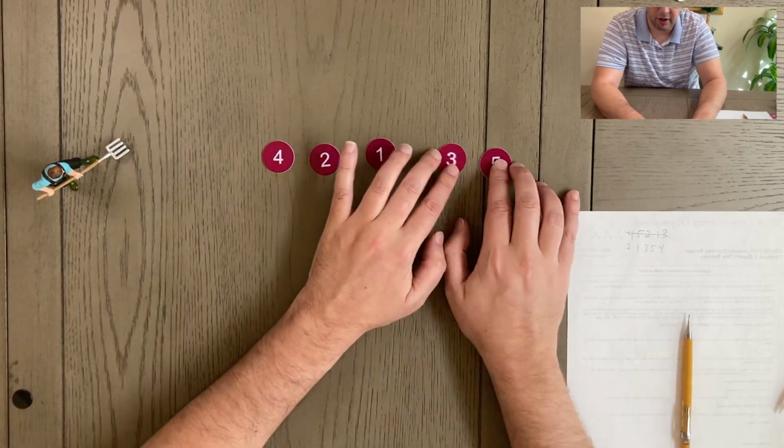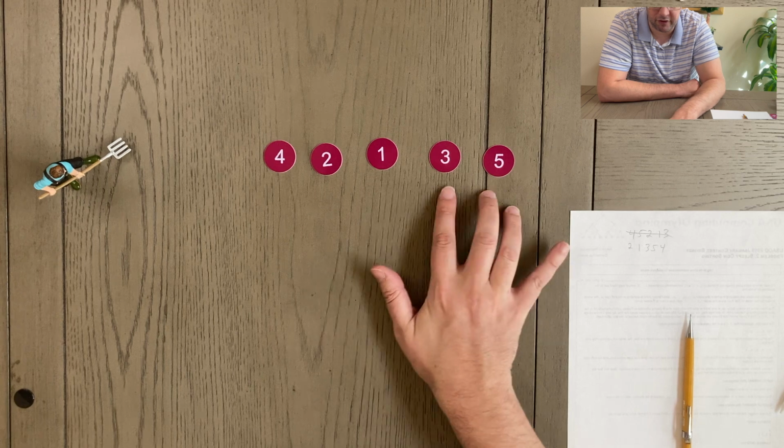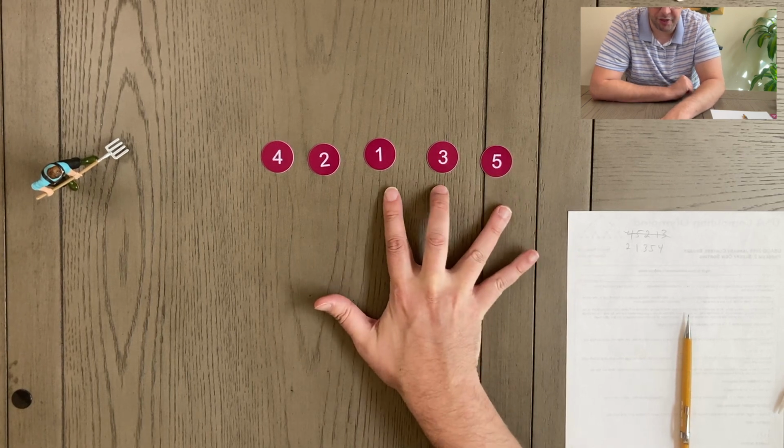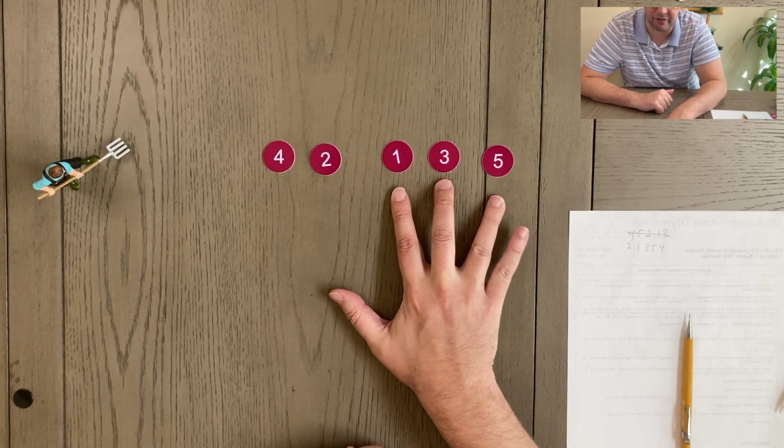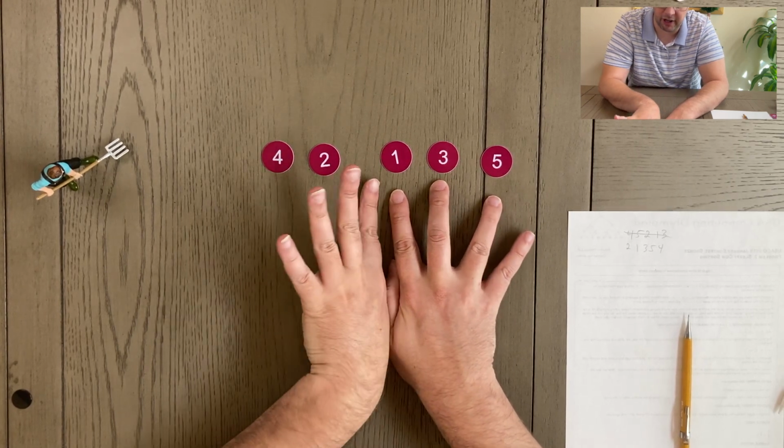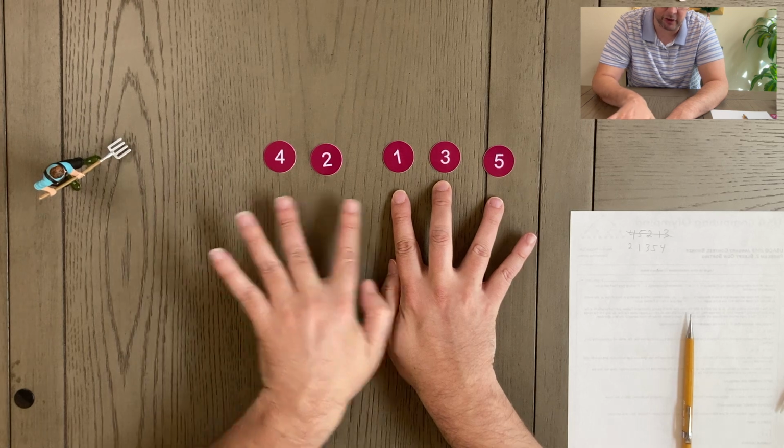Okay. In the case we have numbers at the end, like for example, 1, 3, 5. 1, 3, 5 are already sorted. And the more of these you do, the more you'll see how this is happening. What we're doing is we're taking the unsorted set and inserting it around the sorted set.